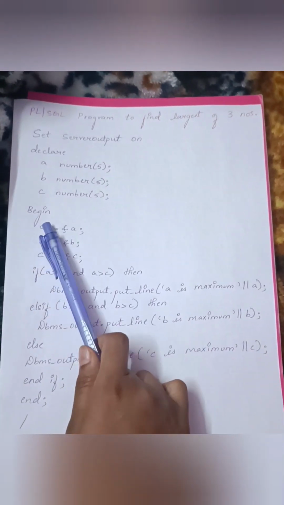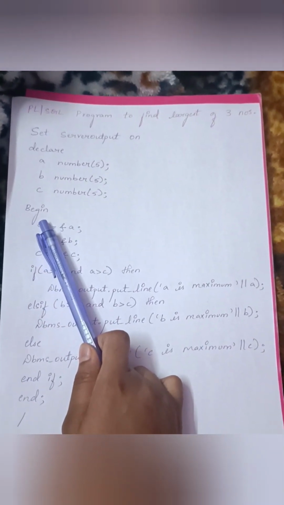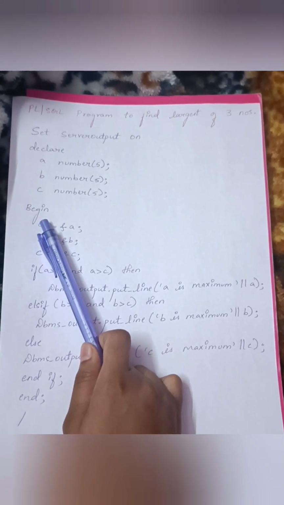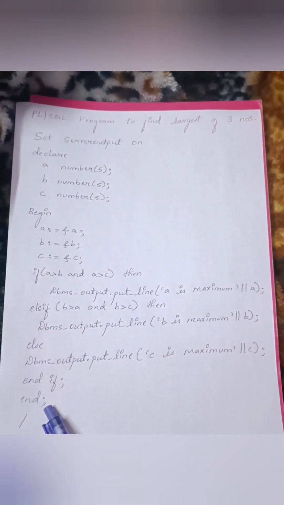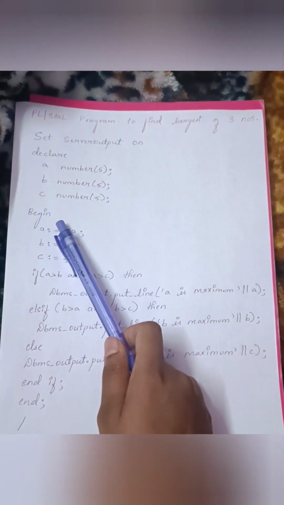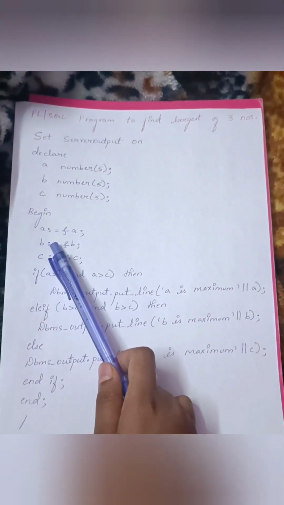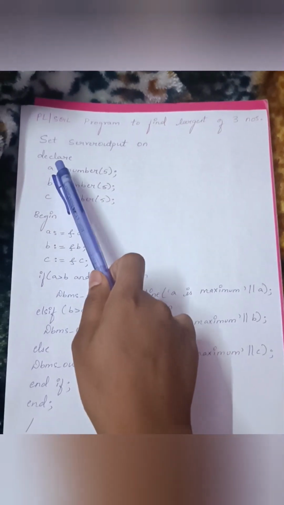And then we have begin. The executable section starts from begin and ends with end, along with a semicolon. Now coming back to begin, what are we doing? First we have declared three variables.